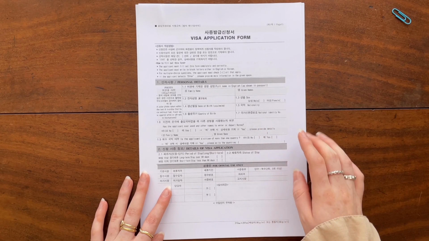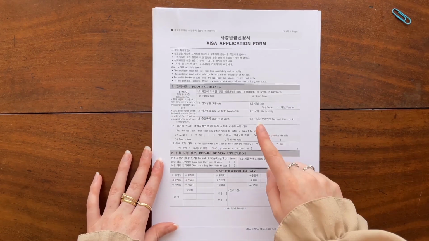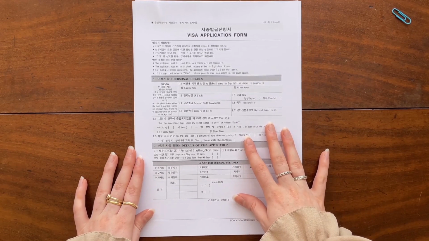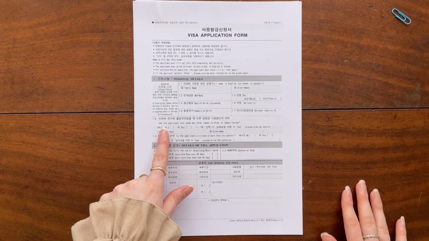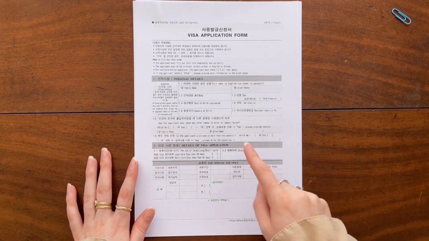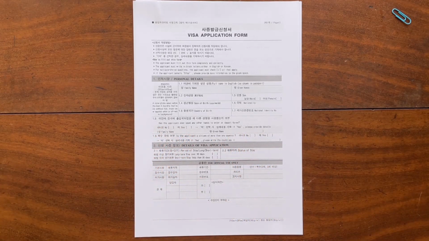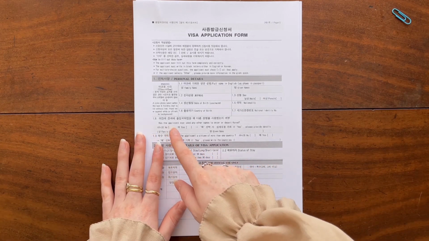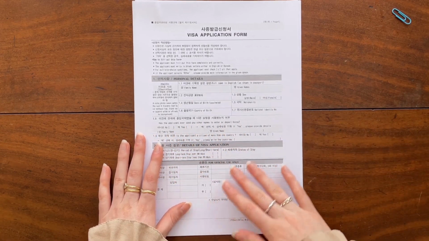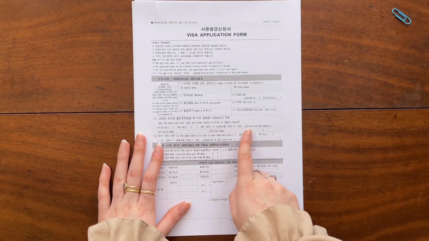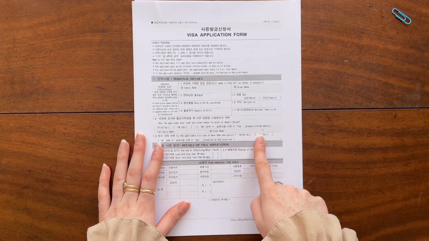I don't think many singularly British passport holders have them. I don't think it is a thing in the UK, so it doesn't apply to you, so you can move on. Then we have: has the applicant ever used any other names to enter or depart from Korea? If no, then move on, and if yes, then you just have to provide the details.